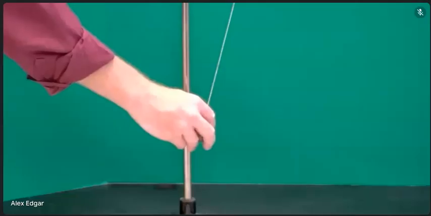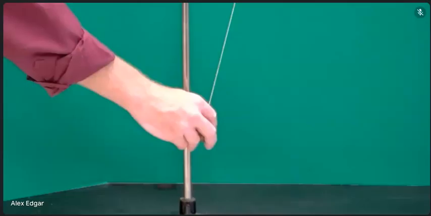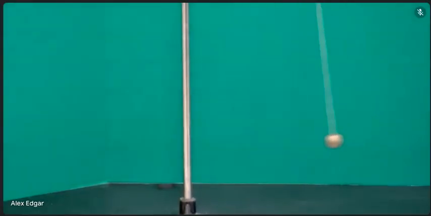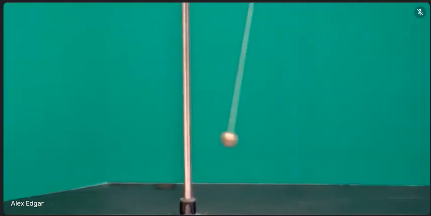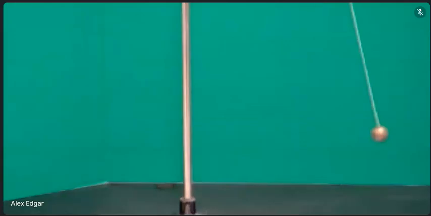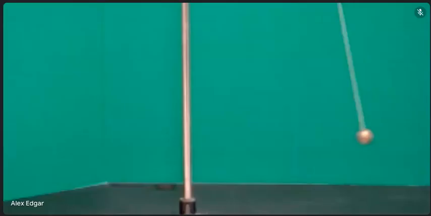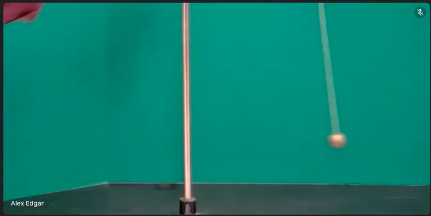And let's make it swing again and see what happens to the rhythm of the swing. Now if you time it, you should notice that the period has decreased as it goes over and back again. It's swinging faster. I didn't pull it back any farther. It's not swinging through more angle, and it's not swinging through less angle. It's swinging through roughly the same angle, but the swing is faster. If I make it shorter again, the swing will continue to get faster.